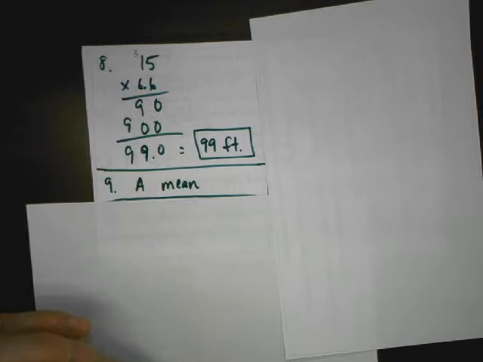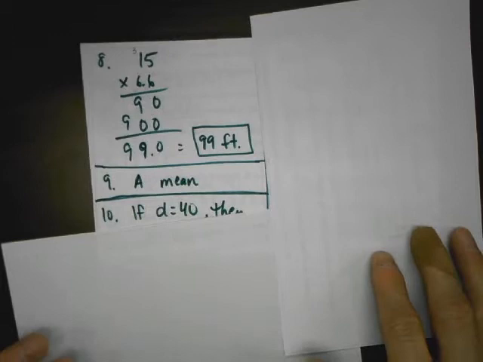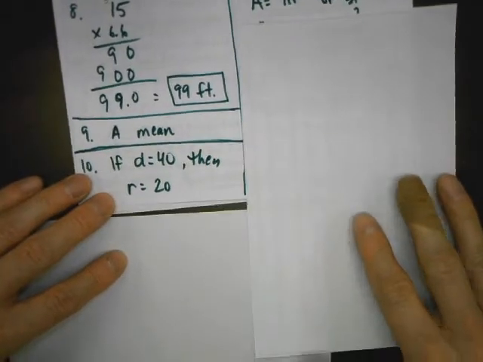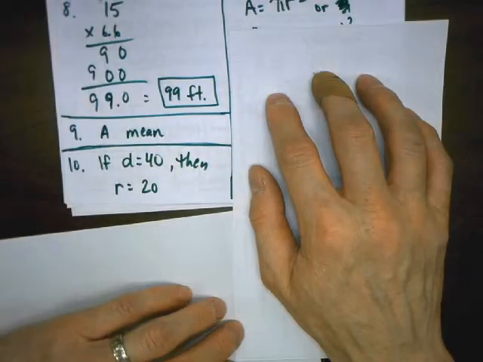So make sure you study those from your notes or your book or the internet. All right, so one circle has a diameter of 40 feet. Another circle has a diameter of 80 feet. So if the diameter is 40 feet, that means the radius is 20. So to find the area of that circle, it's pi r squared.